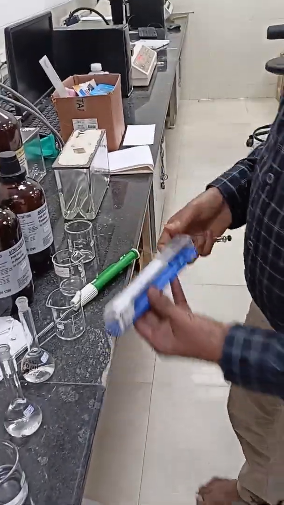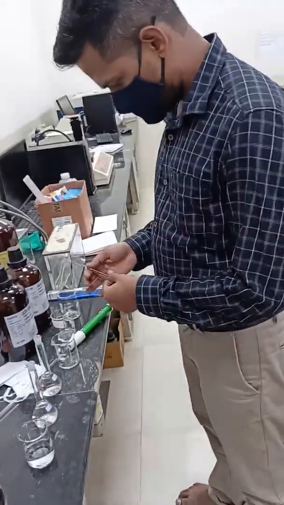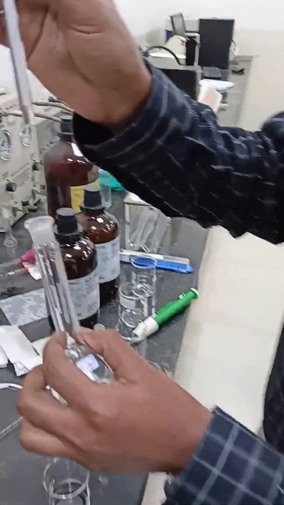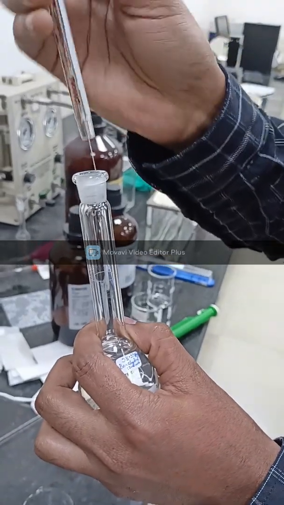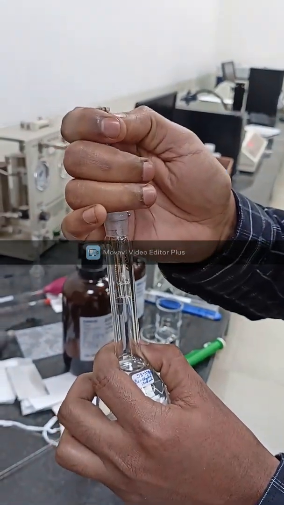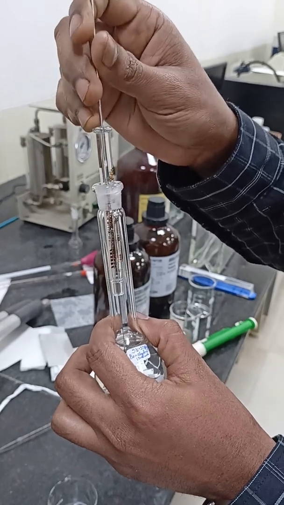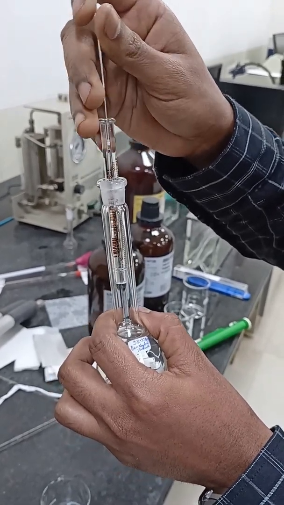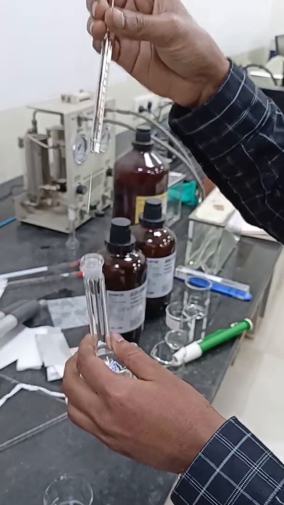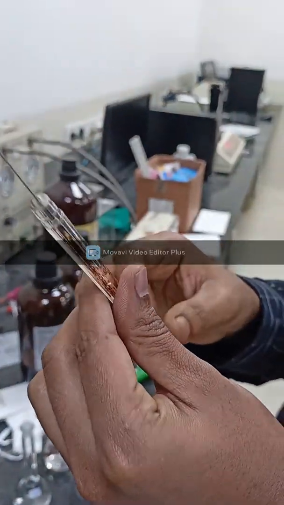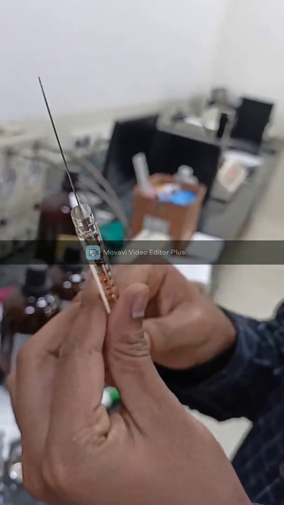Then we will fill this unknown solution. First we will fill the standard solution benzhydrol with a syringe. Make sure that there is no bubble inside the syringe, so we have to remove these bubbles.